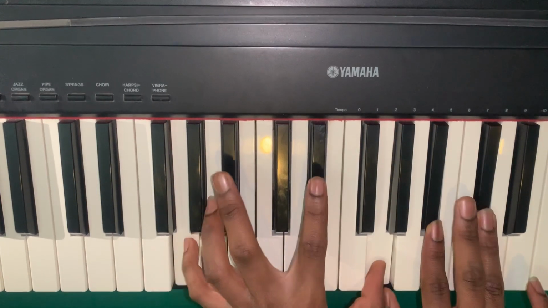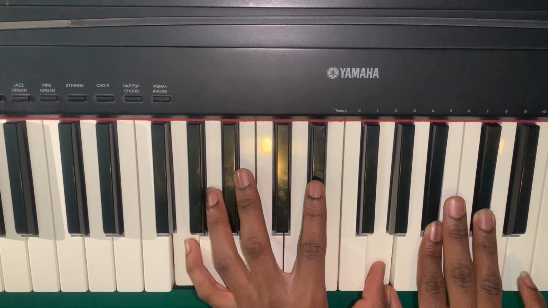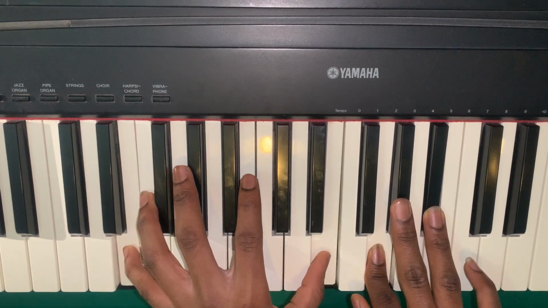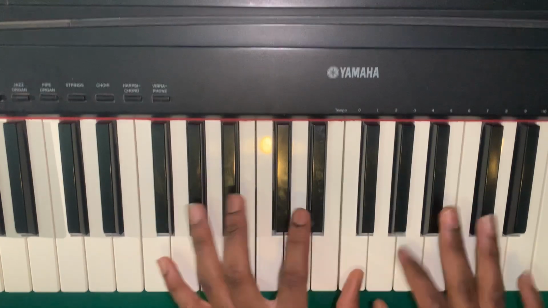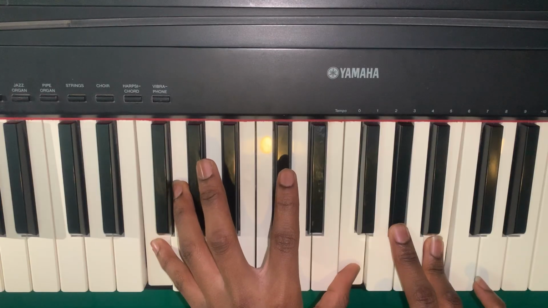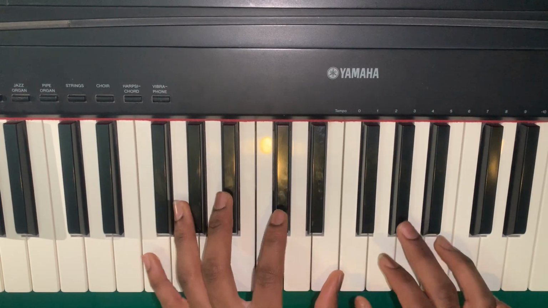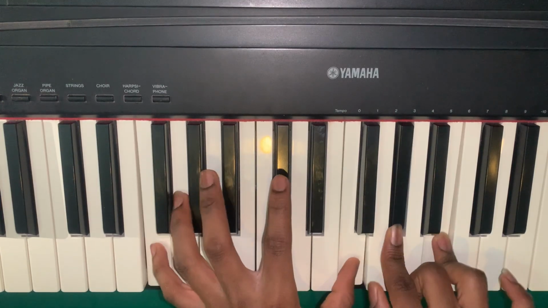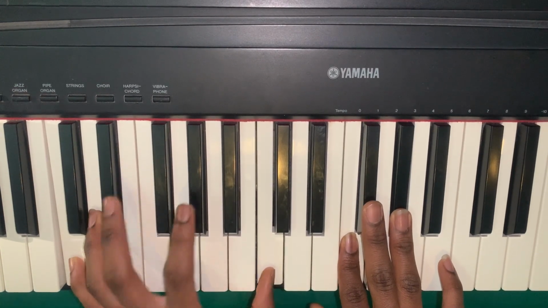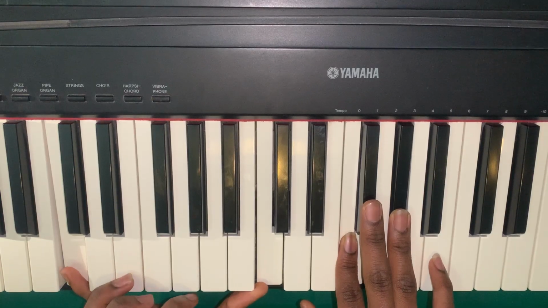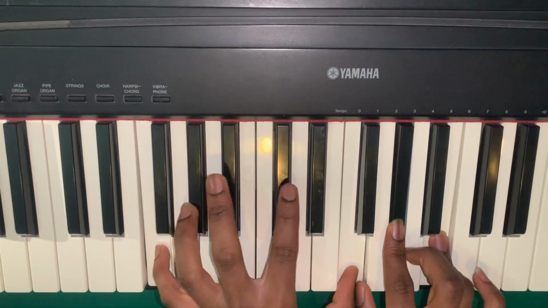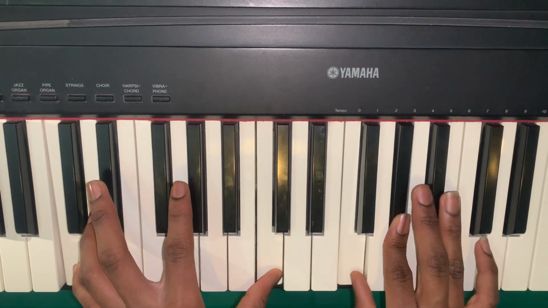So that's G diminished, E diminished. So F minor, right? That's F, A flat, C, then F minor again, I think in second inversion. Yeah, in second inversion. Then go back to the E diminished.